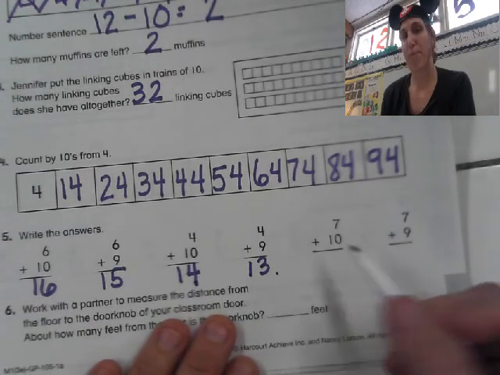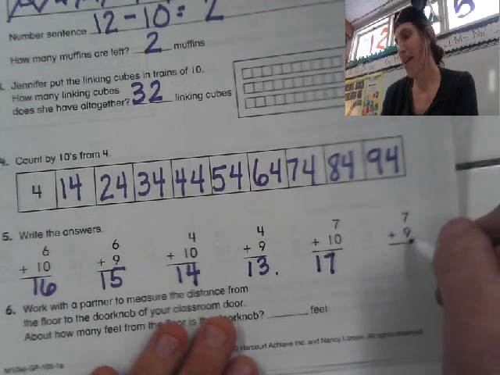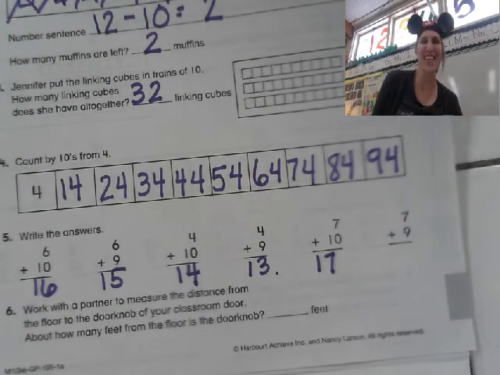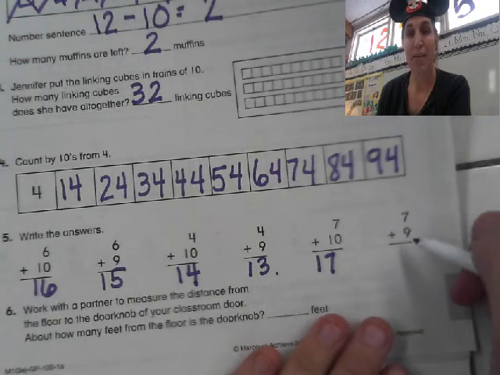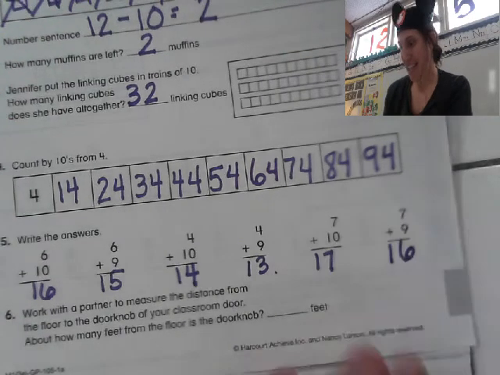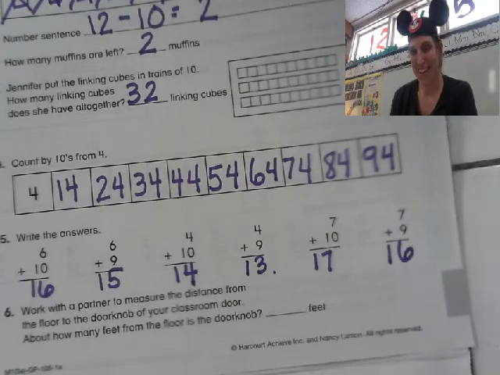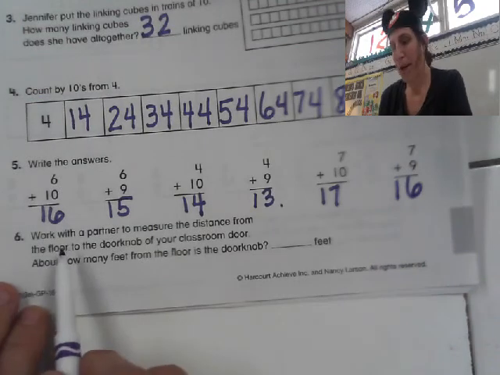All right, 7 plus 10. Well, 10 and 7 more is 17. That means 7 and 9 is 1 less. I'm going to think 10 and take away 1. So 7 plus 9 is 16. It is 1 less. Okay?